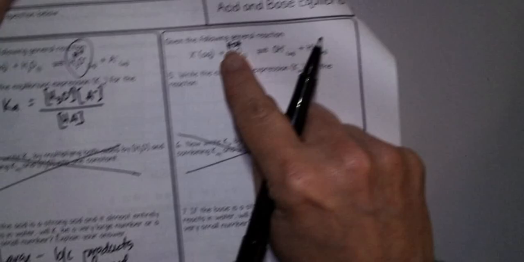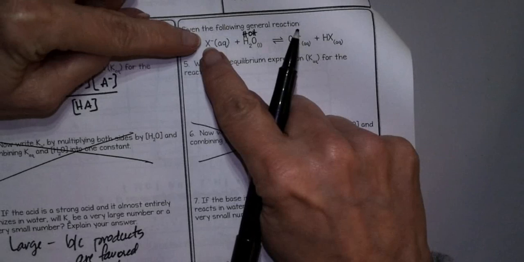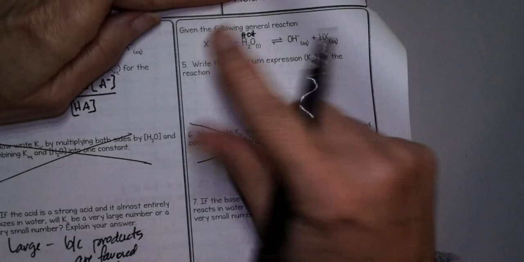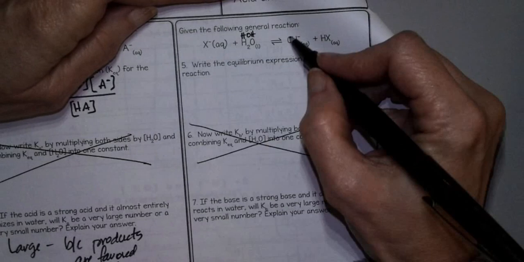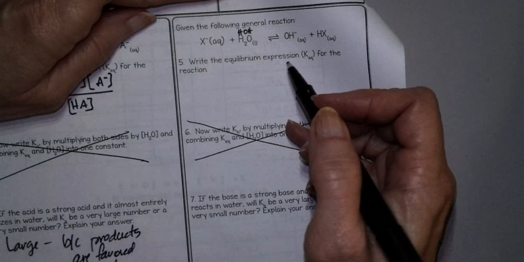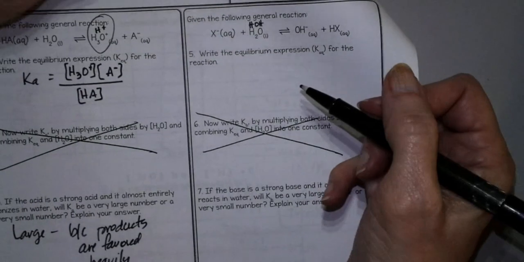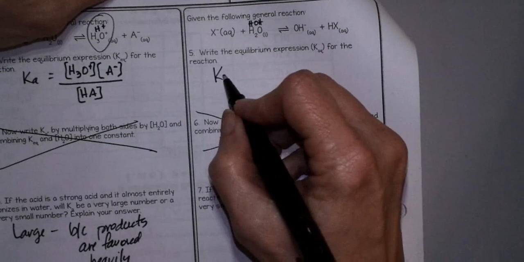In this case, again, the water's liquid, but this is how it works. So here's your base, your hydroxide ion, and here's your acid over here. Write the equilibrium expression. Products over reactants. In this case, instead of Ka, we're going to have Kb because we're focused on it being a base. How do you know when to write Ka and when to write Kb? Well, look what you have. There's the hydroxide ion right here, Kb.